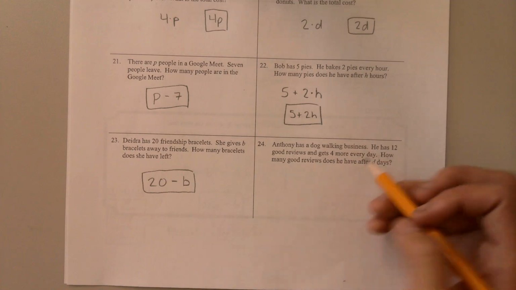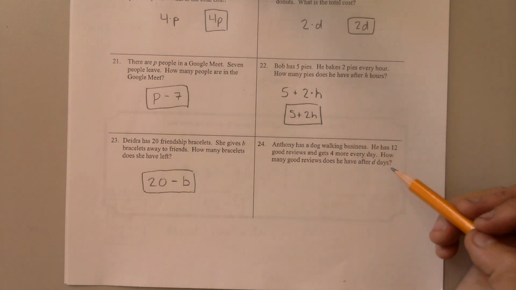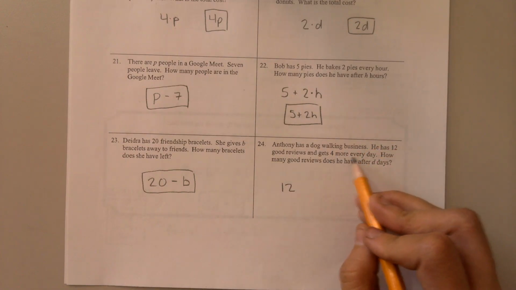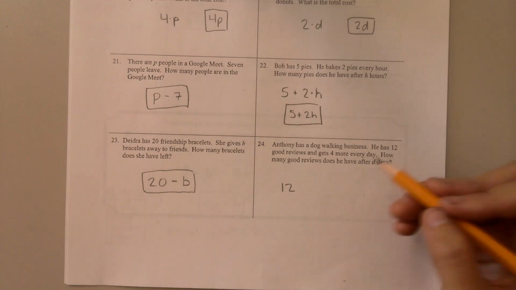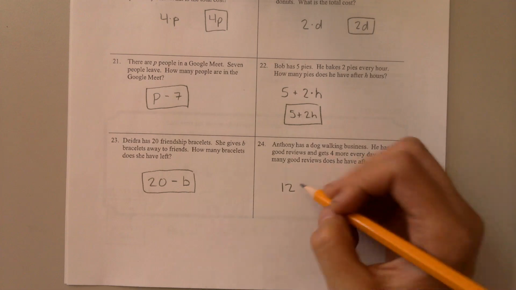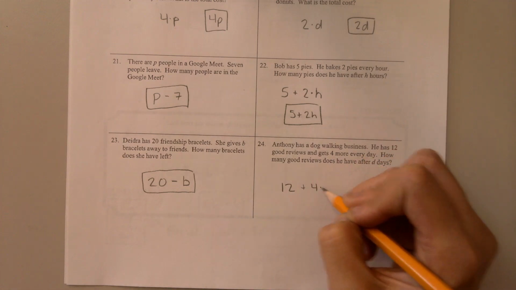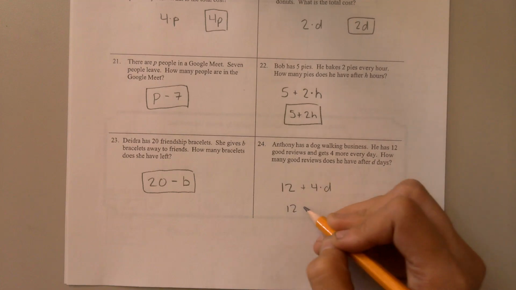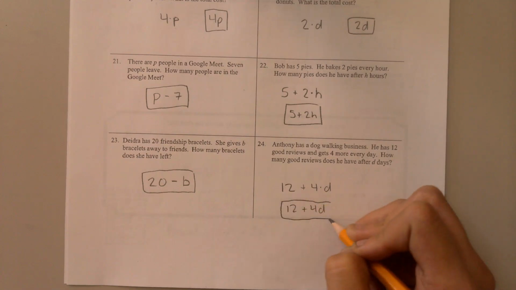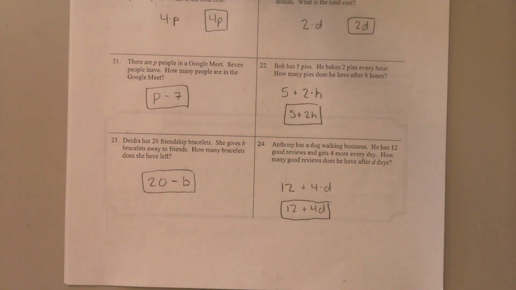All right, so similar to Bob, he started with some reviews. So he started with 12 reviews and he gets 4 more every day. So after 1 day he gets 4, after 2 days he has 8, after 3 days he has 12. So we're going to do plus 4 times the number of days, or 12 plus 4D. And that's it for that page.